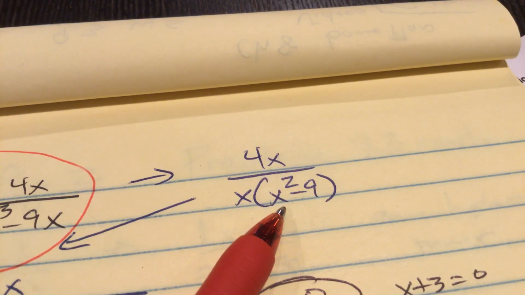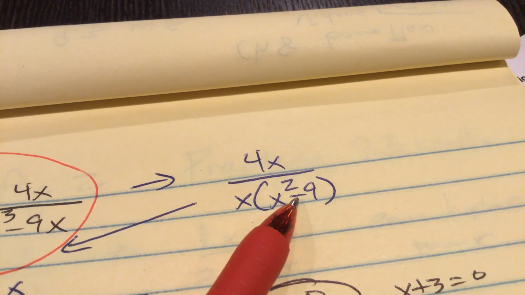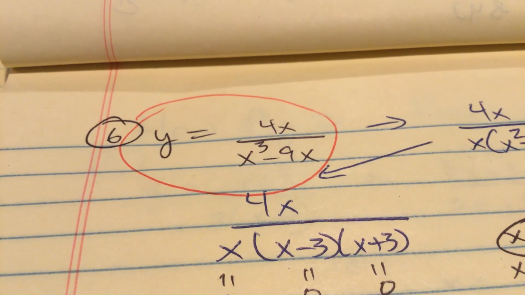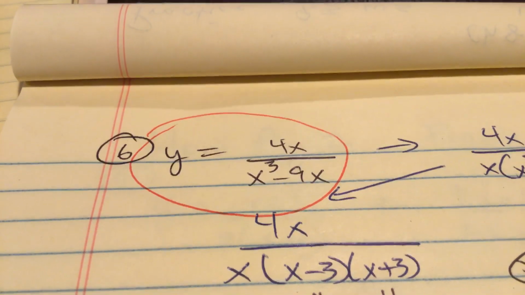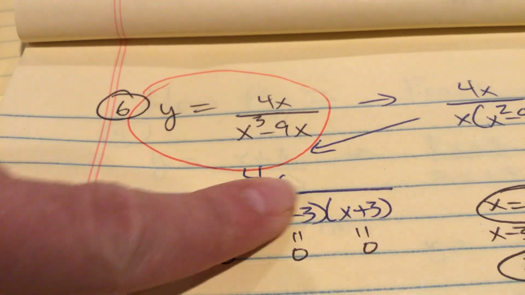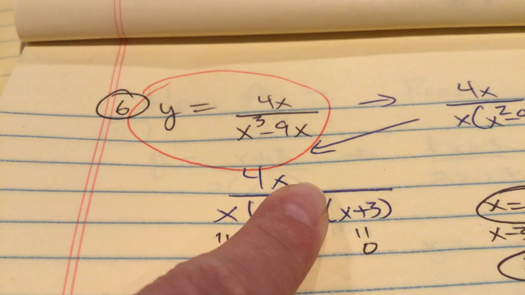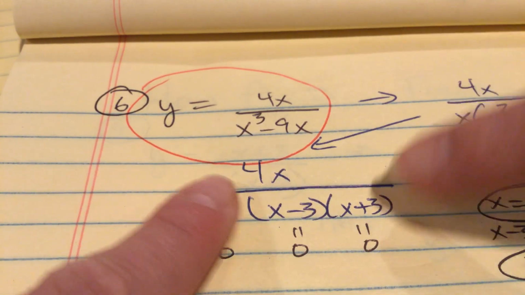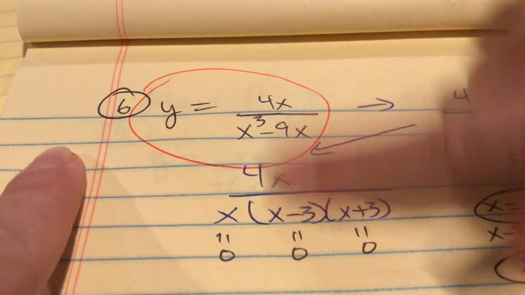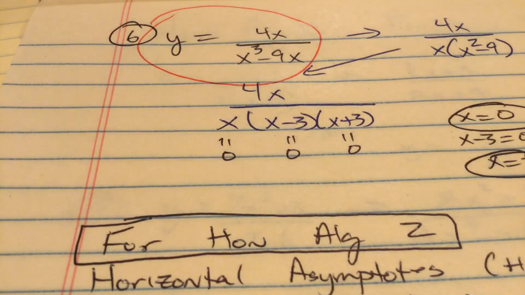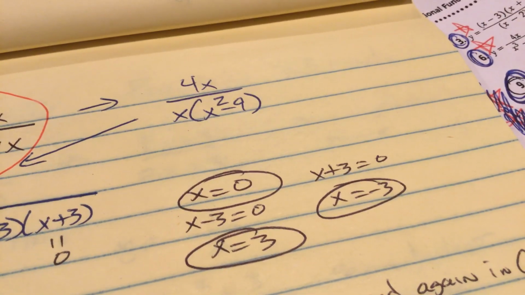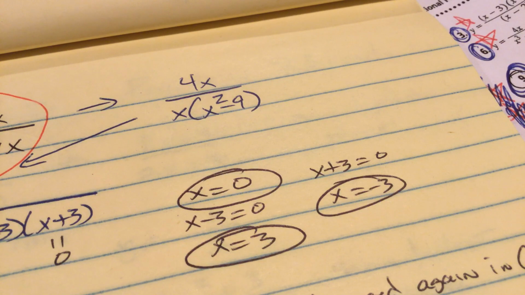Now I can also factor x squared minus 9. X squared minus 9 factors to (x + 3)(x - 3). The order does not matter. I set the denominator equal to 0. Cover-up method: cover those up, set it equal to 0. Cover those two up, set it equal to 0. Cover those two up, set it equal to 0. I get 3 discontinuous points: x equals 0, x equals 3, and x equals negative 3.